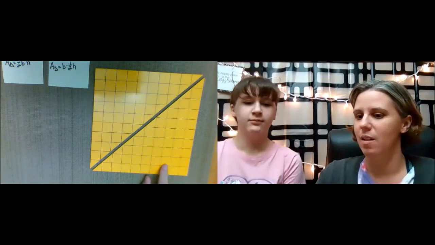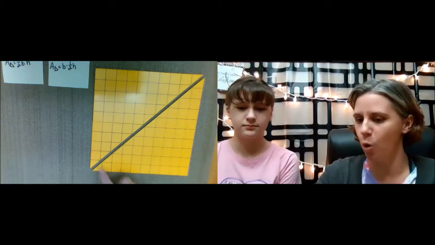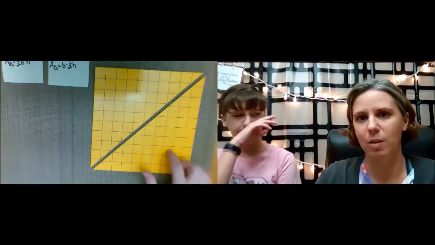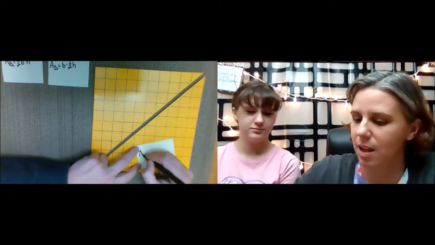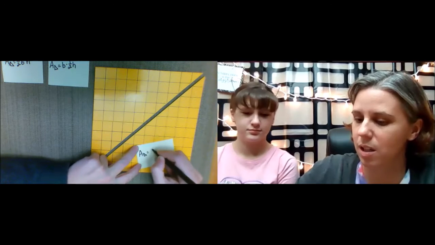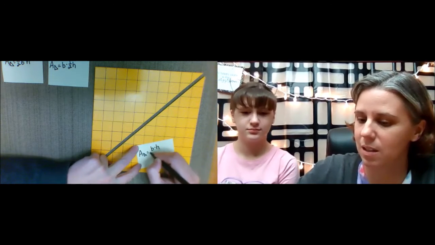But we're not trying to find the area of the whole thing. We're trying to find the area of just this part. How much of this whole shape is this part? Half. Oh. So if we did base times height for the whole area and then divided it in half, it would give us the area of the triangle. The area of our right triangle equals base times height divided by 2.